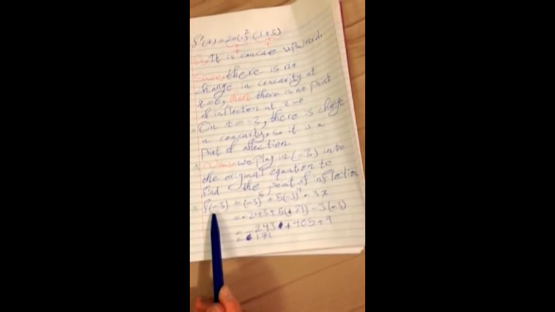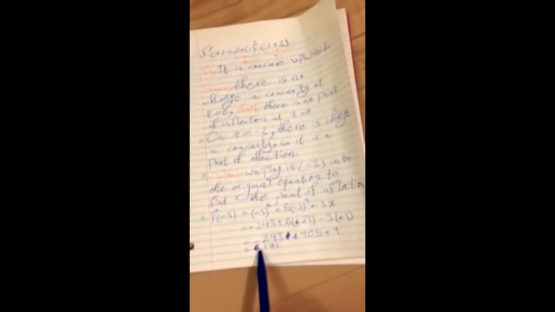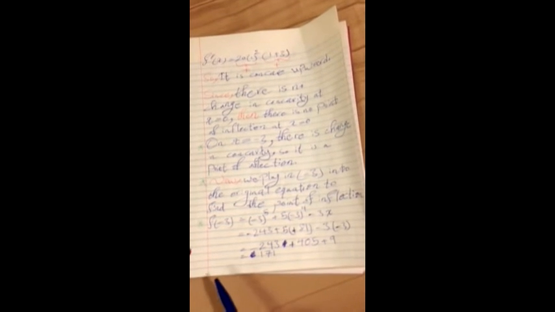We use our calculator again, and we found the value of f of x, which is y, is 171, which is the y value of the point of inflection.